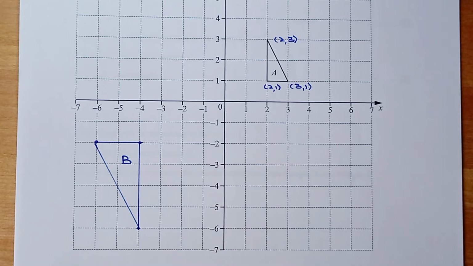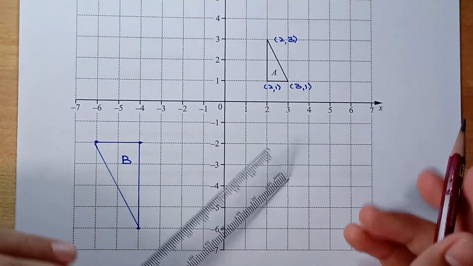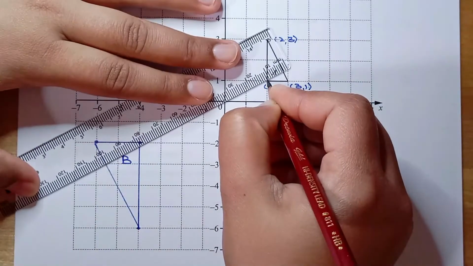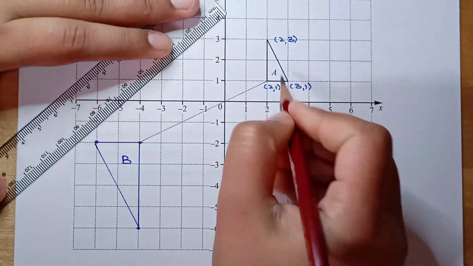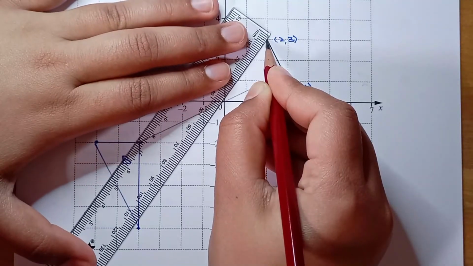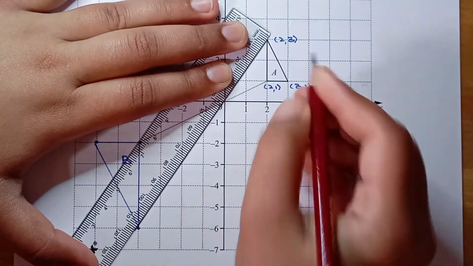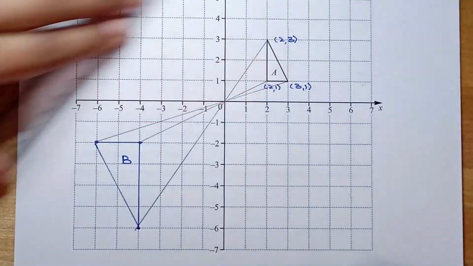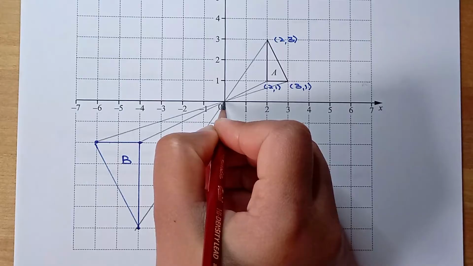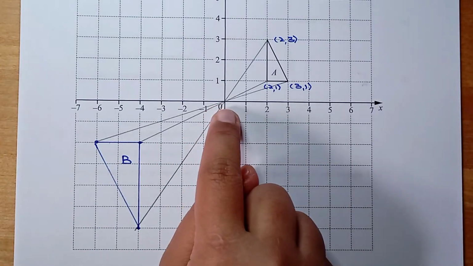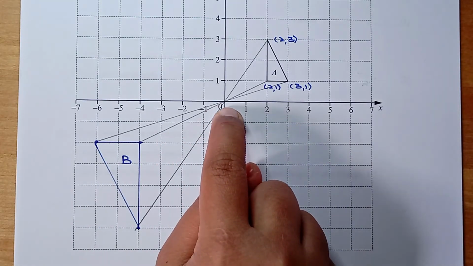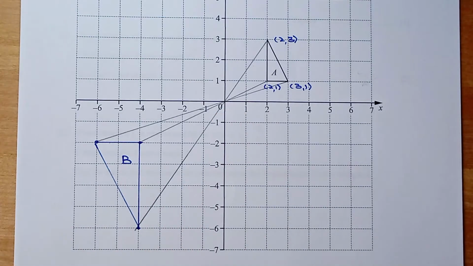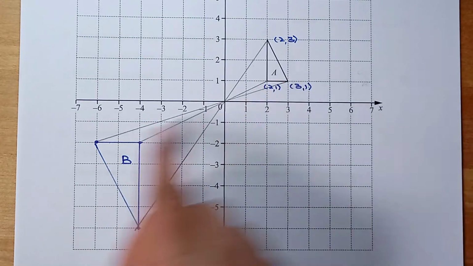And let me find the center of enlargement and then we can guess what would be the sign for the scale factor. So for the center, let me connect this point with this, and this point with this. All the points pass through the center, right? So we can say that the center of enlargement is origin and its scale factor is, this is 1 and this is 1, 2.